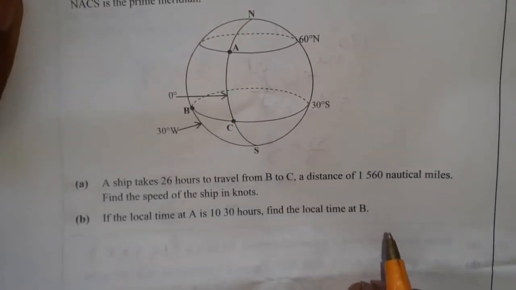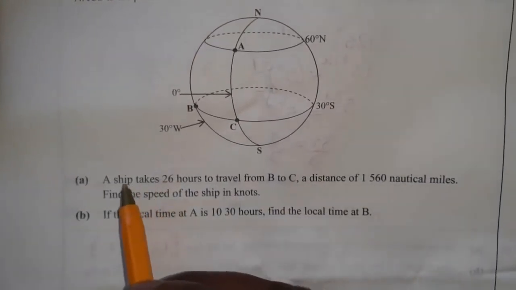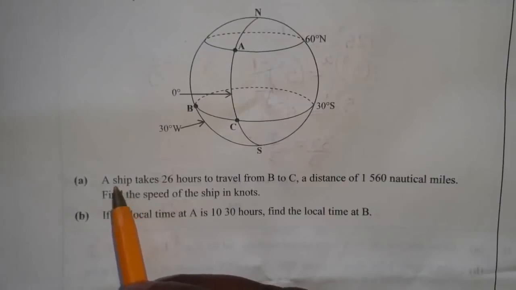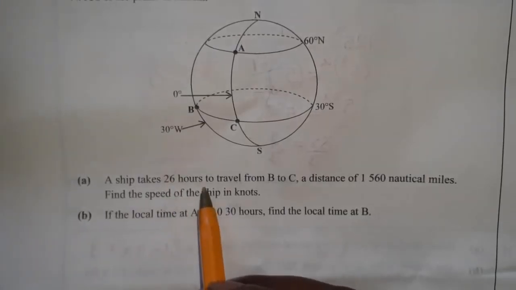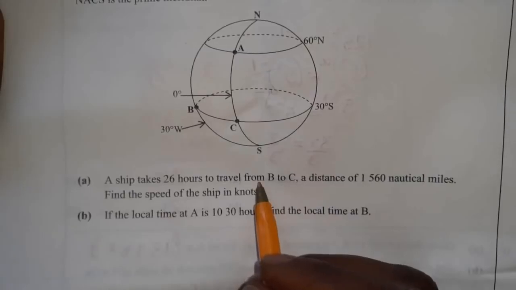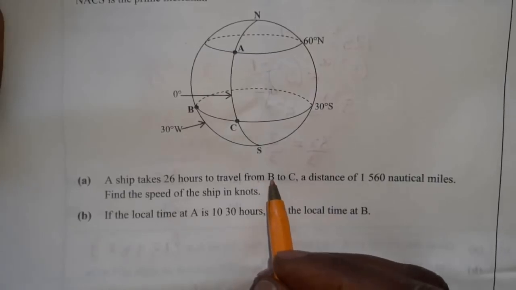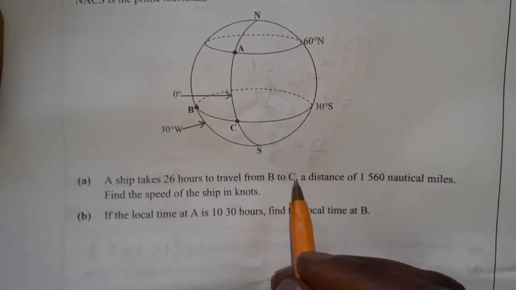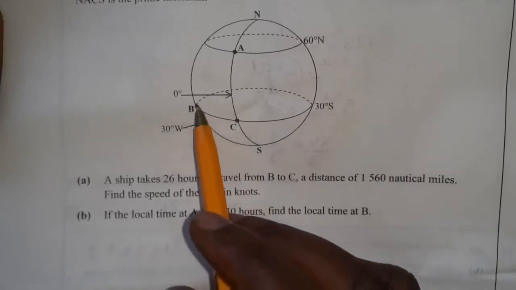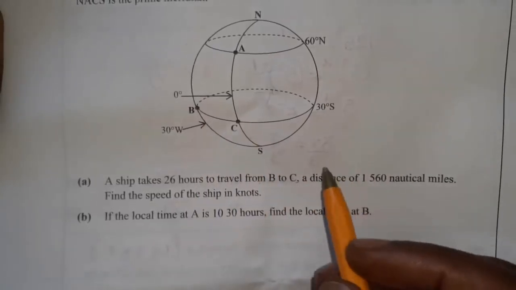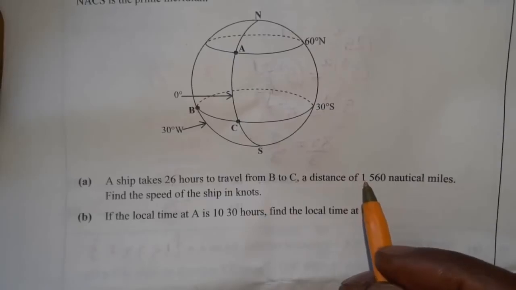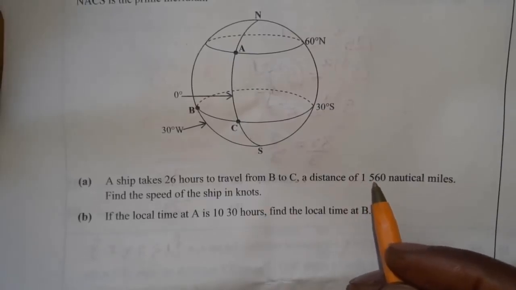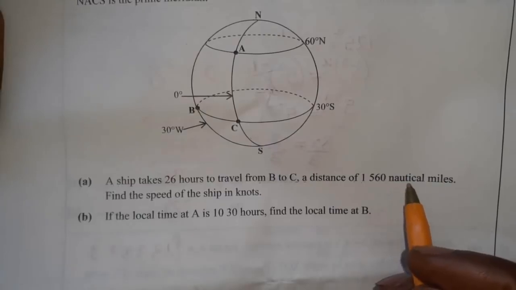Then here now, we are told that a ship takes 26 hours to travel from B to C, a distance of 1,560 nautical miles.